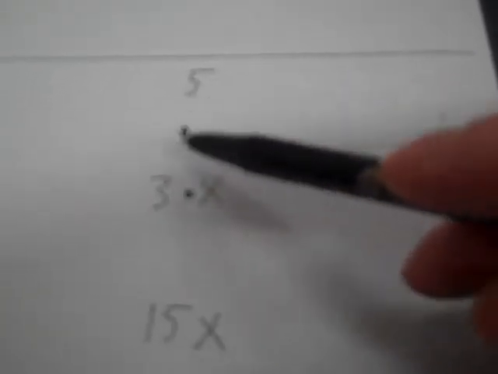Okay, next one. Everything's set up. So x times 4 is 4x. But what the heck do I do here? Again, with the times, you're just multiplying the numbers and connecting an x. So that's going to be 6x. You don't need to multiply twice if there is no plus.